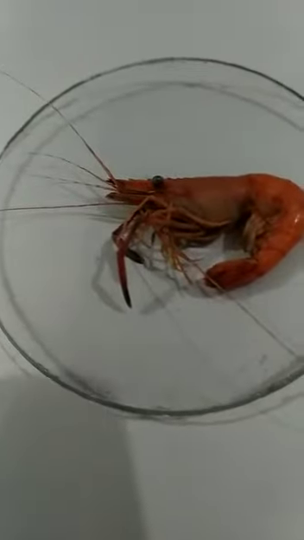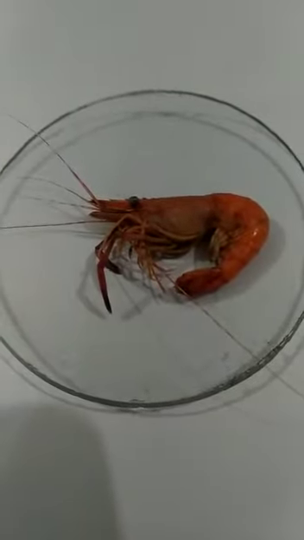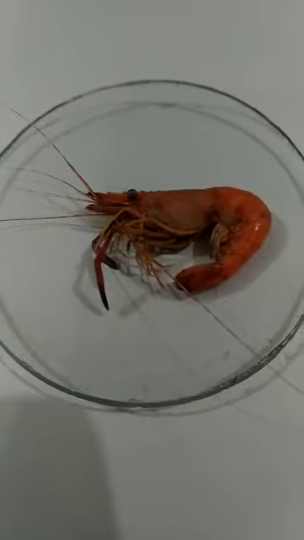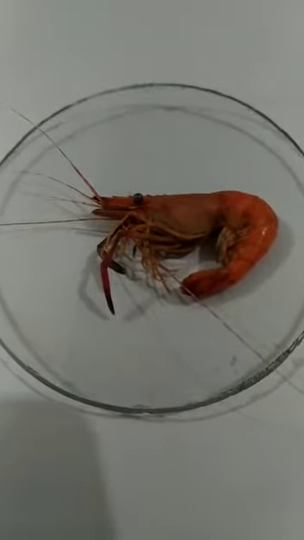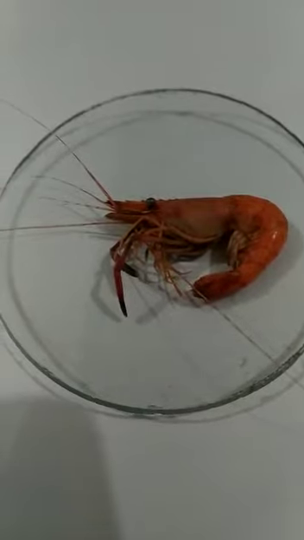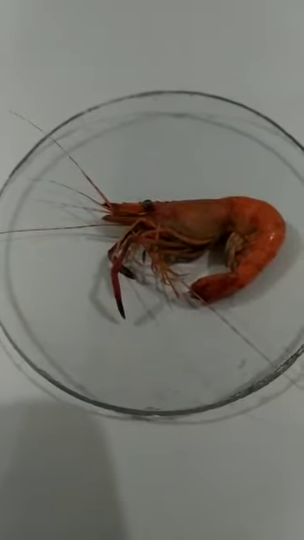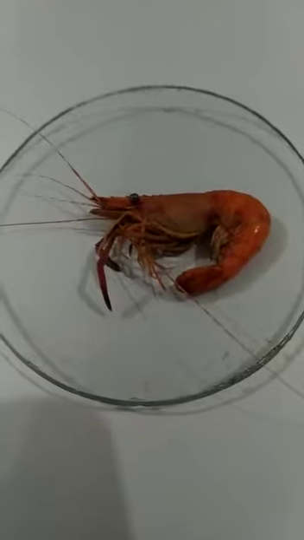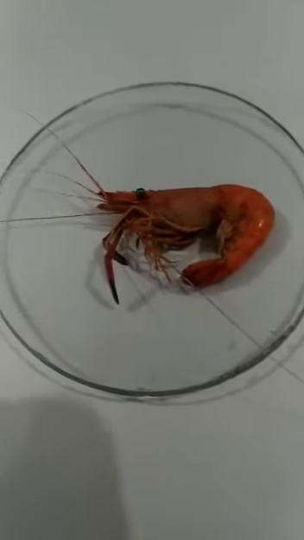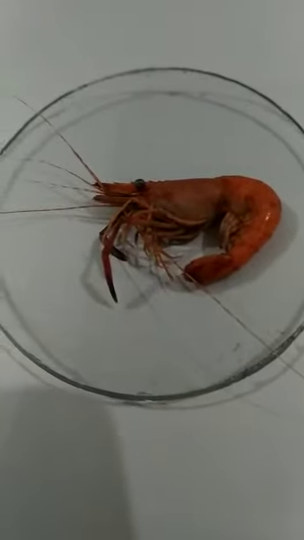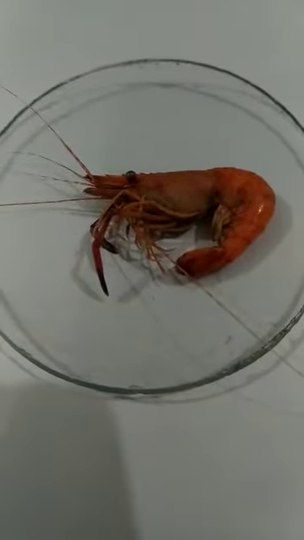Today's lecture is about crustaceans, and the specimen which is visible is called a shrimp or a prawn. The British used to prefer prawn, while in America it is mostly called a shrimp. Both belong to the same group.